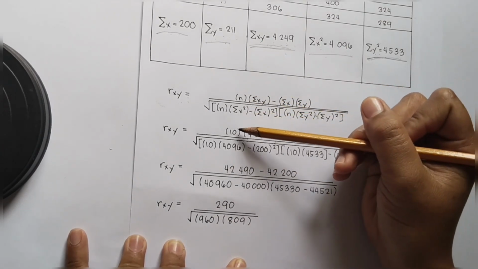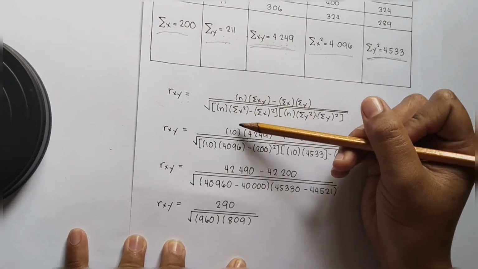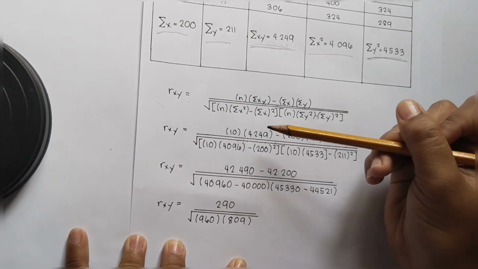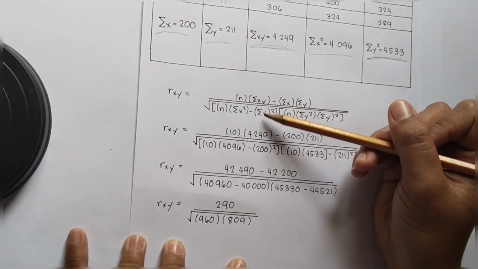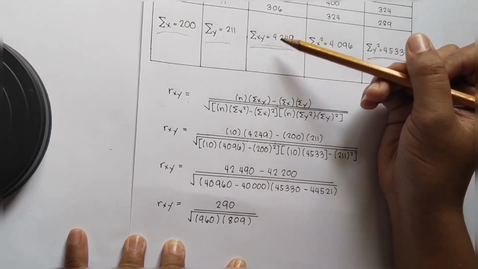Ngayon, yung n natin is 10 kasi ito yung total number of our students. Then, yung summation of xy, ito.